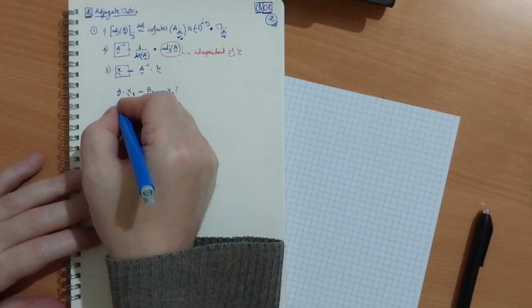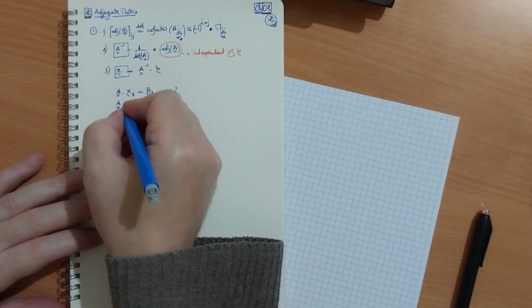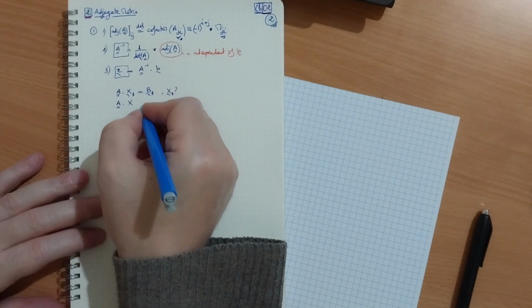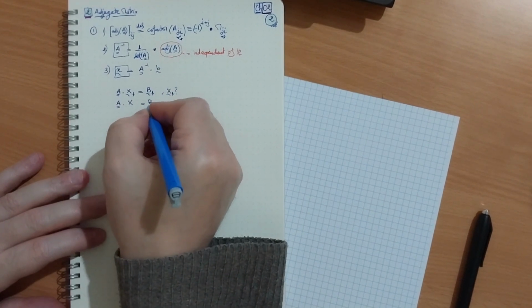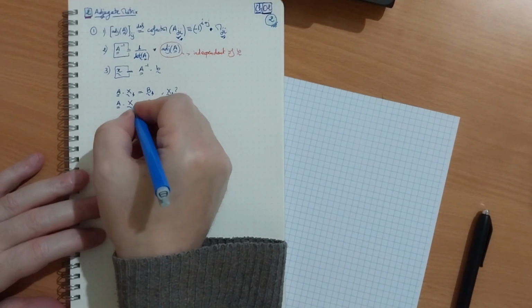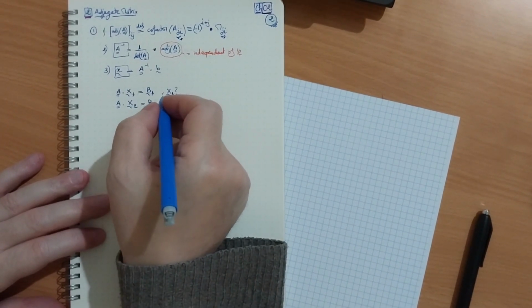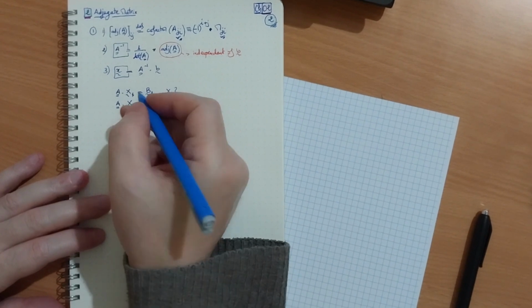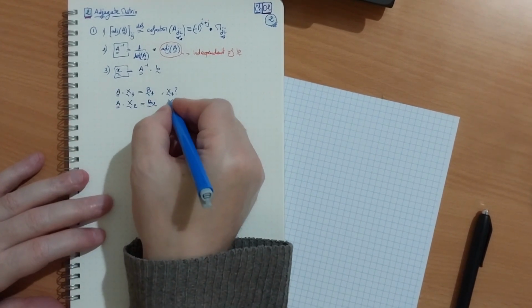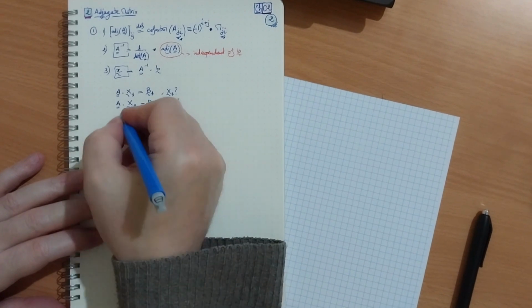And the same system, the same matrix, but with a different image B2, you have to find another solution because the image vector has changed. So you have to look for another solution, and so on.